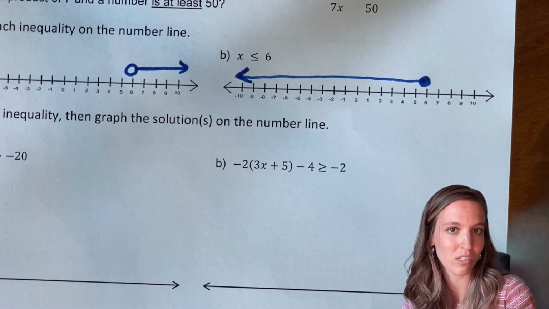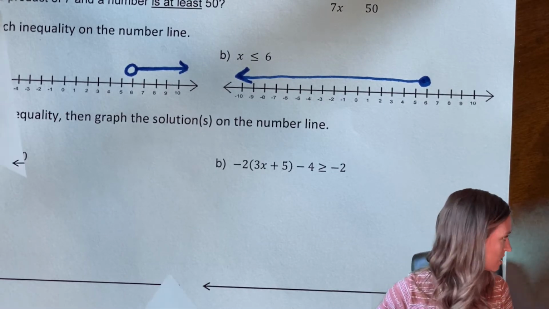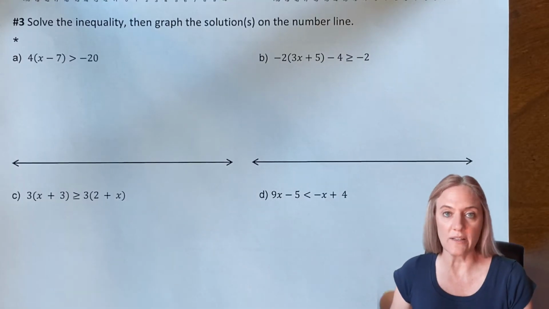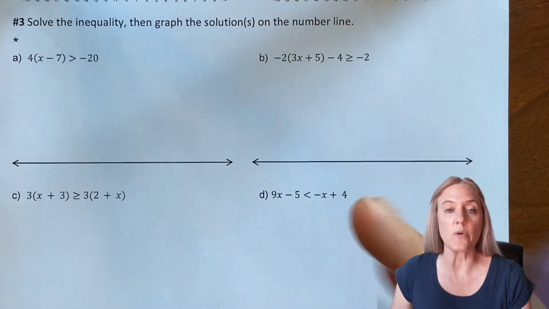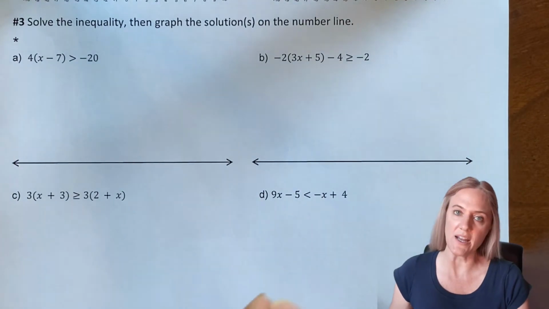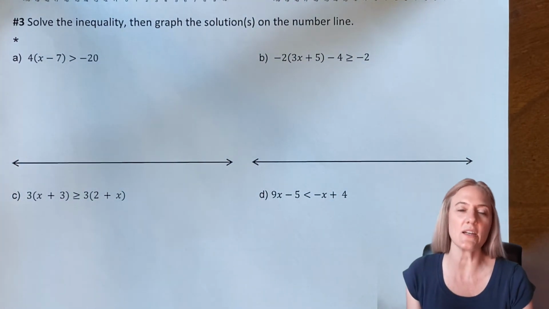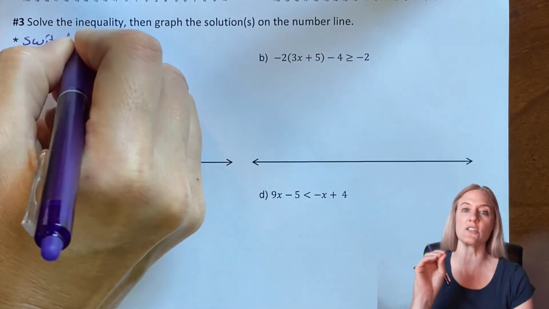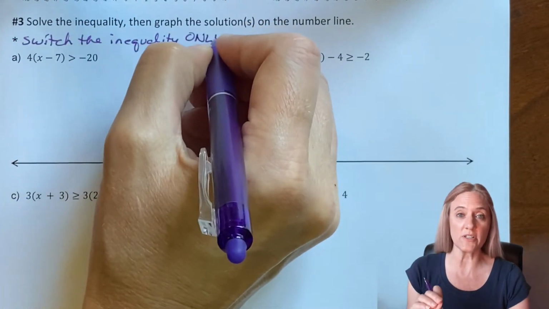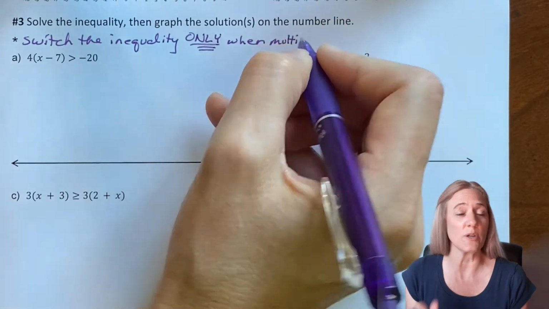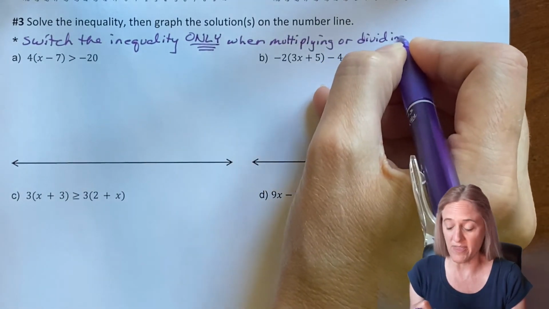Let's see if we can use this to solve some inequalities. Next, we want to solve inequalities. One thing that we do need to remember, though, is when you multiply or divide by a negative number, you must switch that inequality. So if it was a less than, you're going to switch it to greater than, and vice versa. And let's take a moment to write this down, because when we write things down, we remember them.